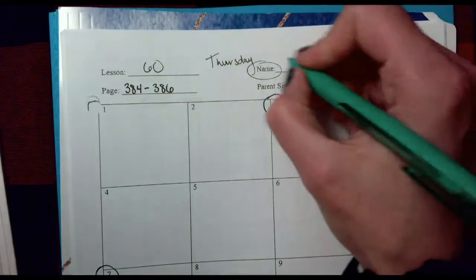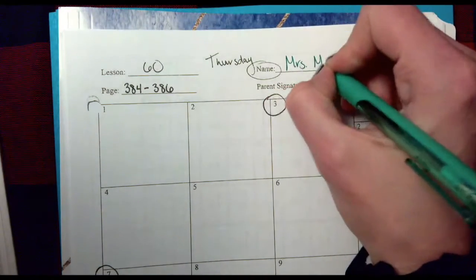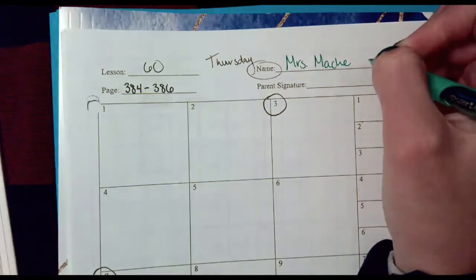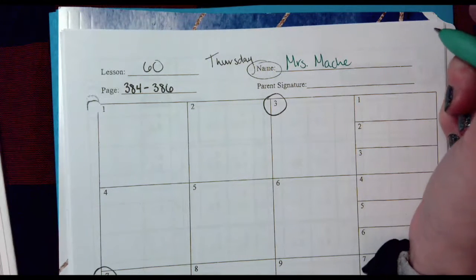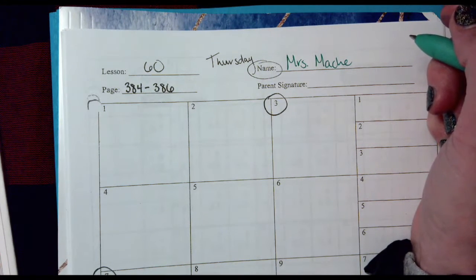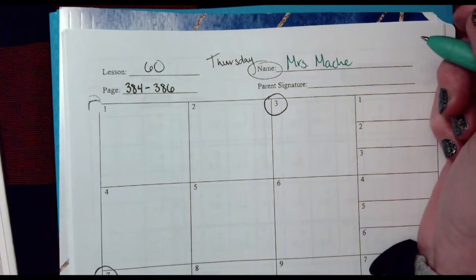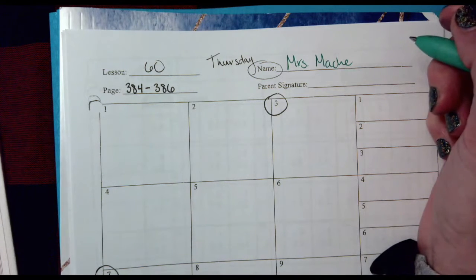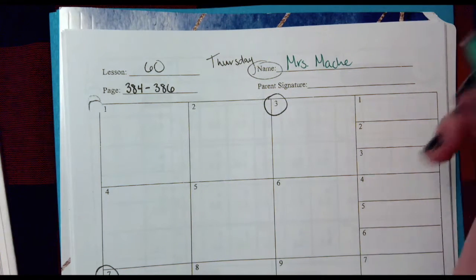Name at the top. Number 3 says, Yachi can paint 12 signs in 1 hour. At that rate, how many signs could he paint in 3 hours? So we know that she makes 12 in 1.